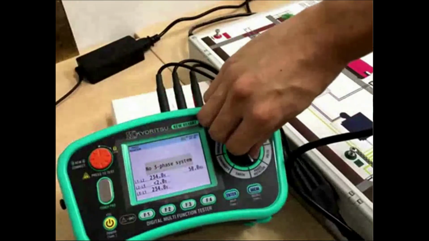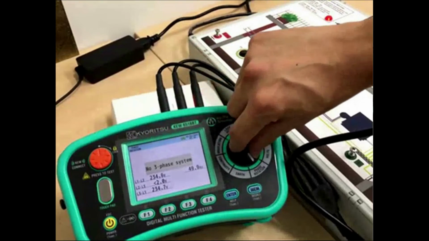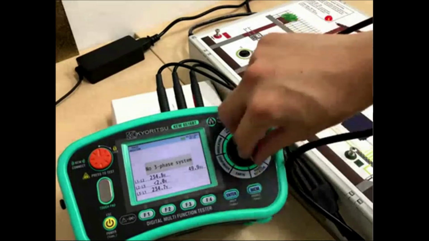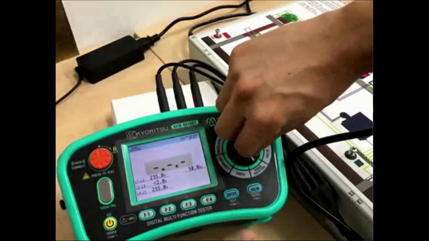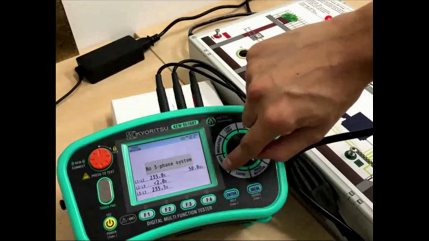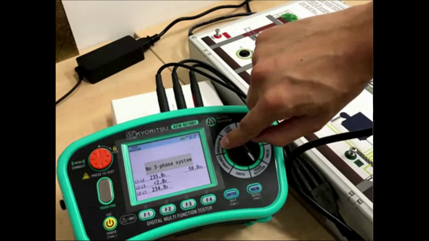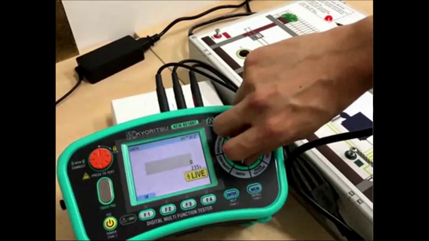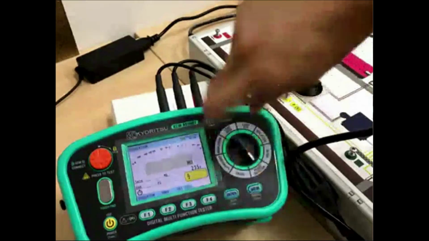Then we go to earth. You see what happened to my instrument. Now the live wire is on. I go to the earth, it will show what? Live. As I mentioned, earth test, continuity test, insulation test, we don't need power supply. If you put power supply, you see what will happen. It will show you live. Got live wire. Okay, understand?